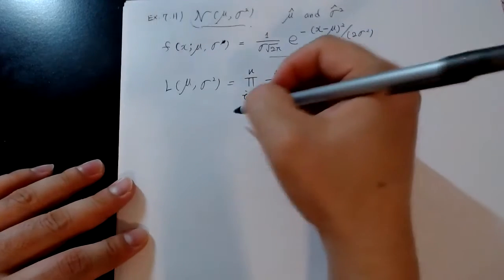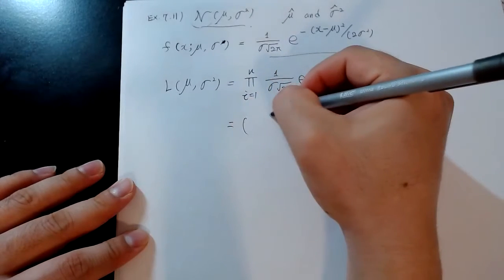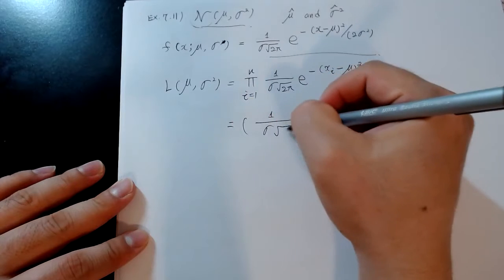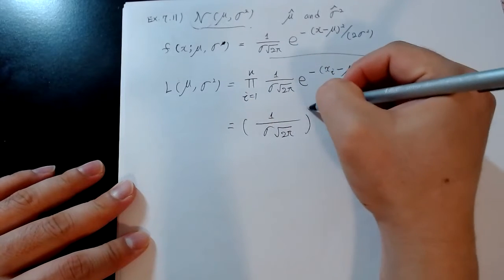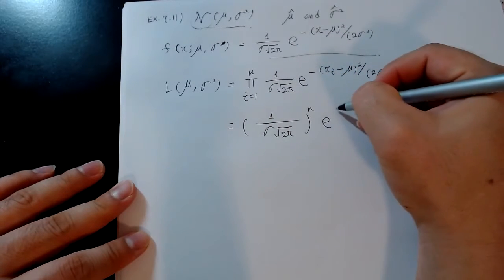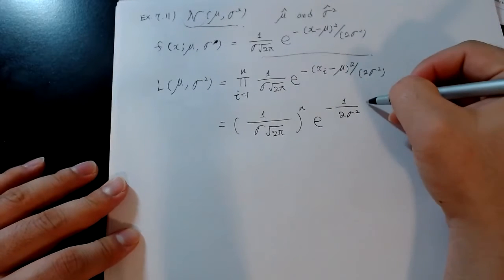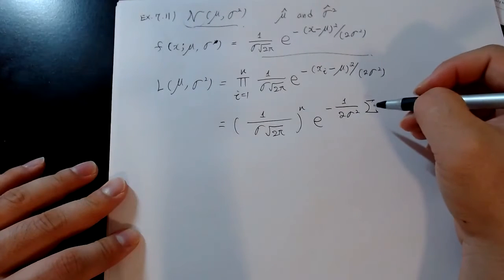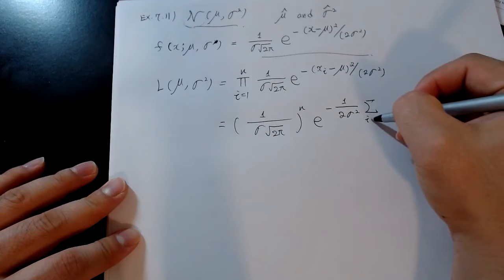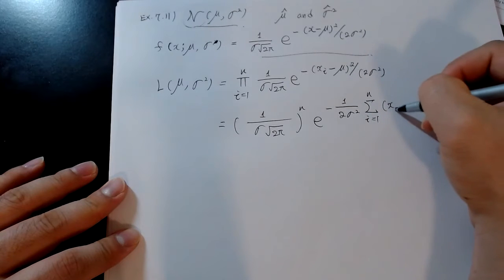Now this is equal to 1 over sigma square root 2 pi to the nth power, and e to the minus 1 over 2 sigma square, sum for i goes 1 through n, of (xi minus mu) squared.